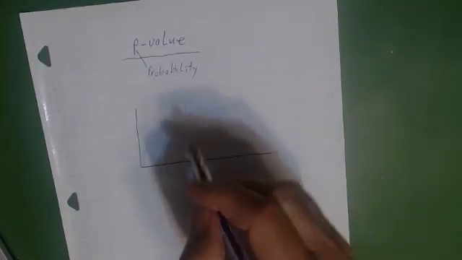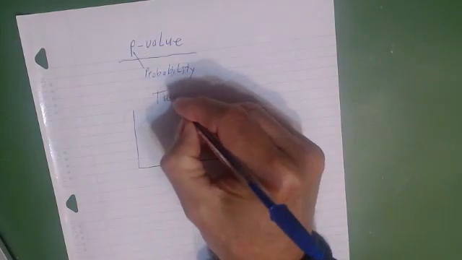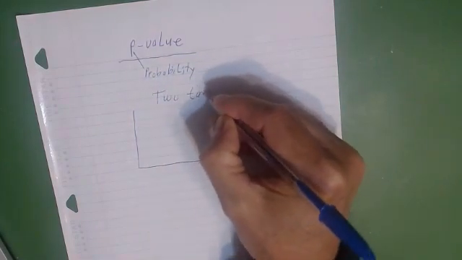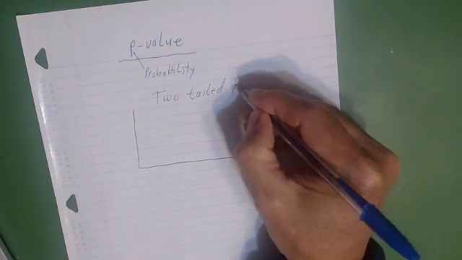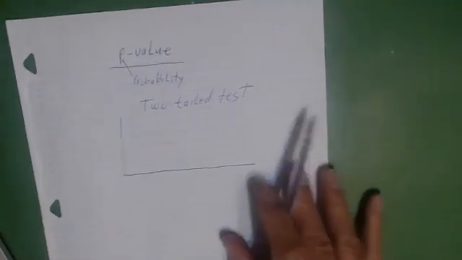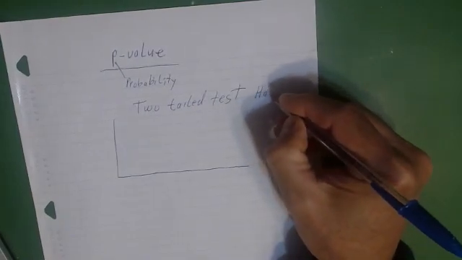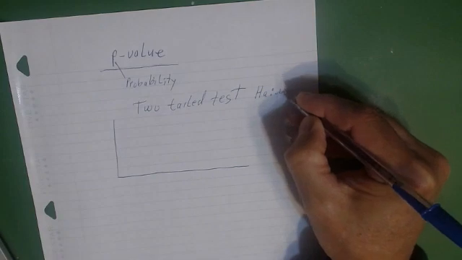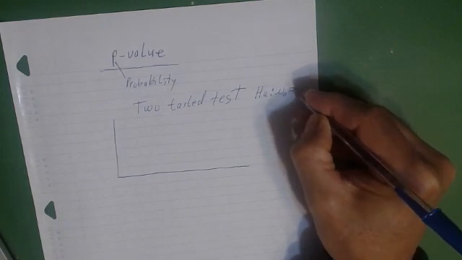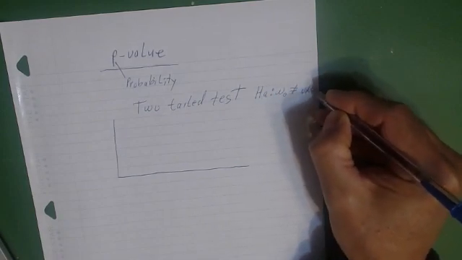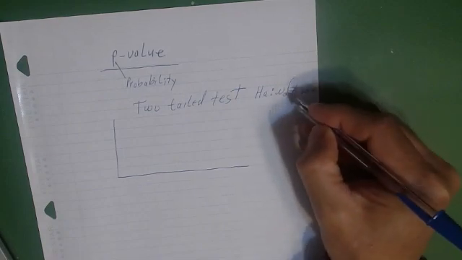to this business about p-value. So let's look at a two-tailed test. Okay, so on a two-tailed test, we know it's two-tailed because we say HA mu naught not equal to this value, okay? So this is the key here.